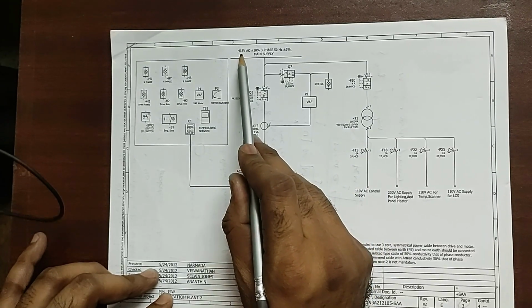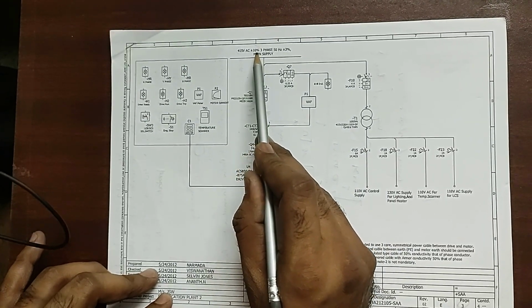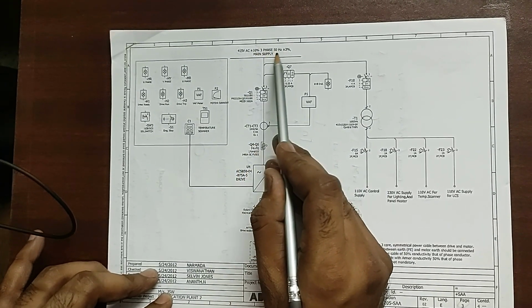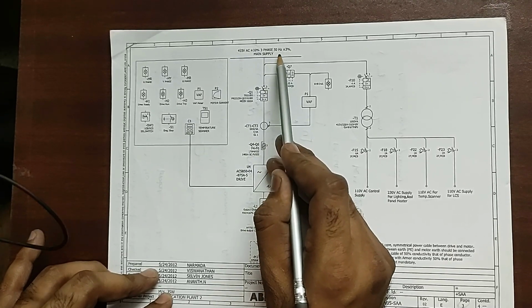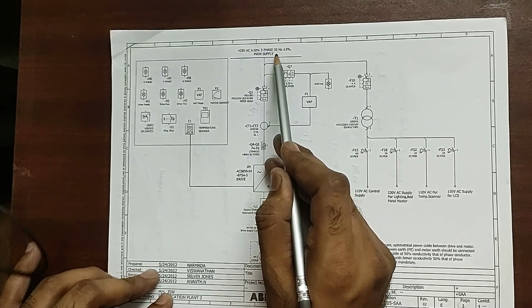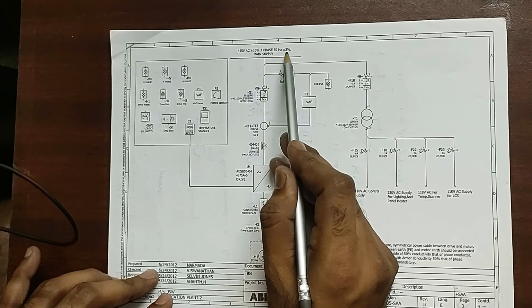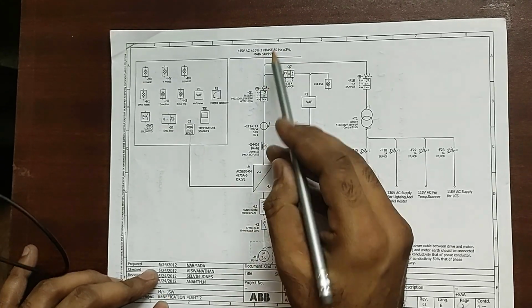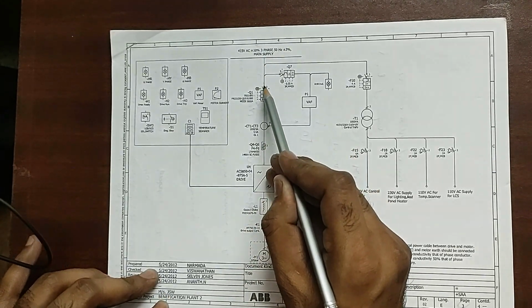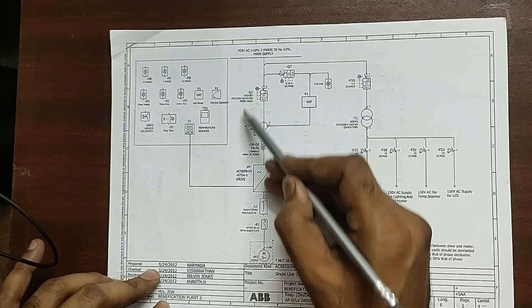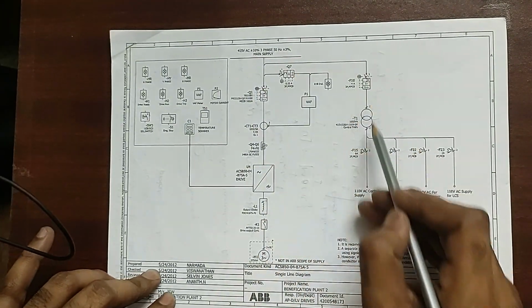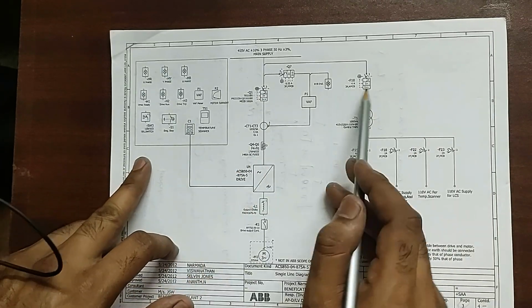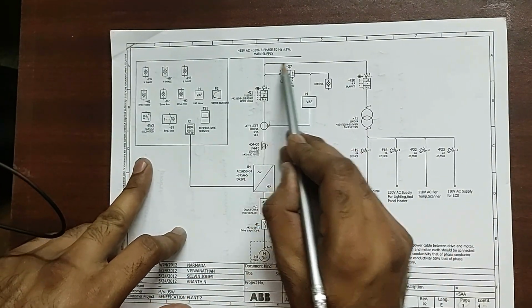This is 415 volt AC plus minus 10% tolerance and 50 Hz. In India we are using 50 Hz. Abroad, China, Japan and USA, they use 60 Hz plus minus 3% main supply. So here the main supply will come, and before coming to this part, we can see the right hand side because this is interlinked. We'll see the rightmost part.